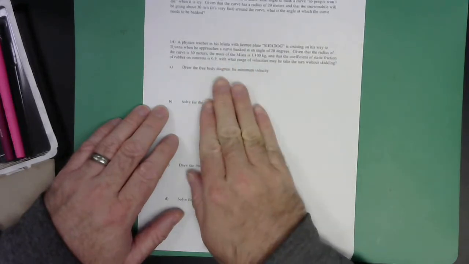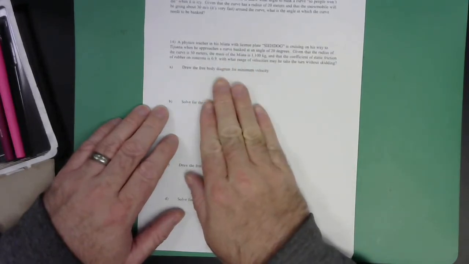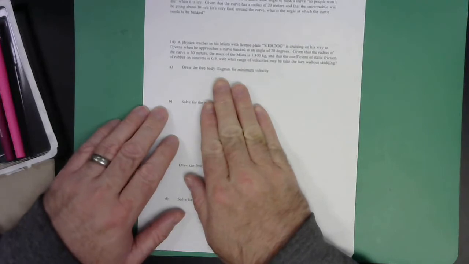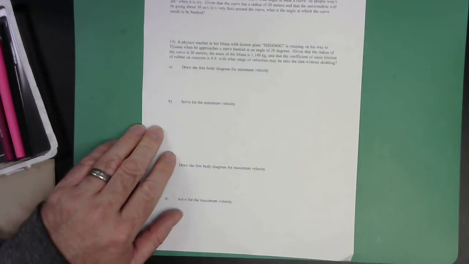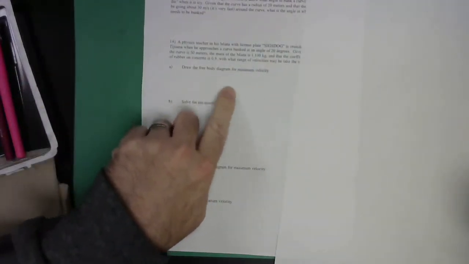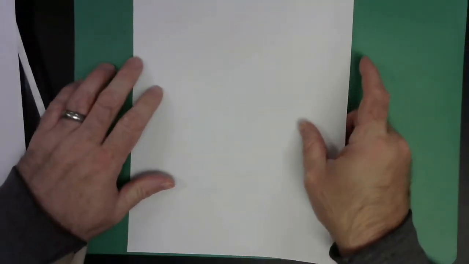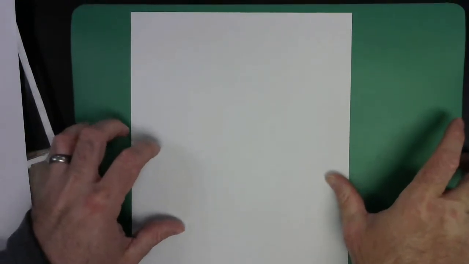Again, I'm assuming that you have already seen my solution to problem 12, where I talk about banked curves and design speed. And so I'm just going to zip right into it here. So they want us to draw the free body diagram for if we're going at the minimum velocity. That will look something like this.